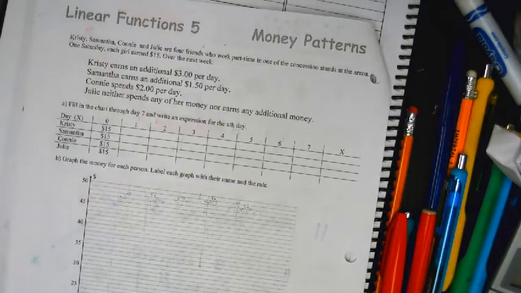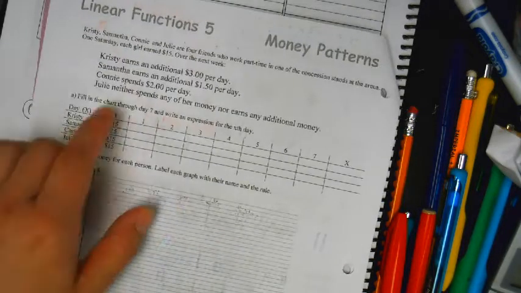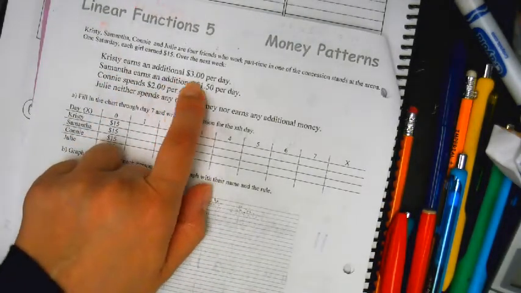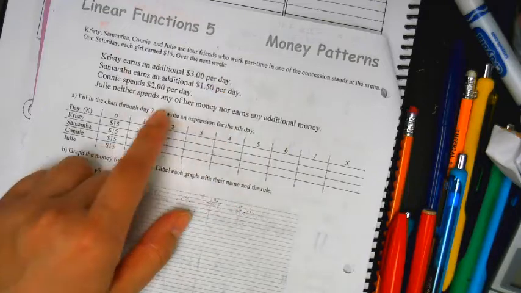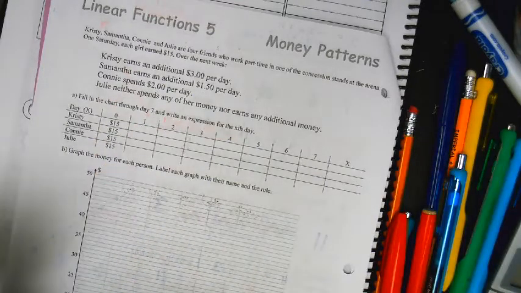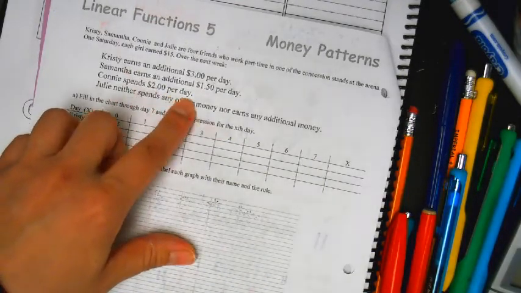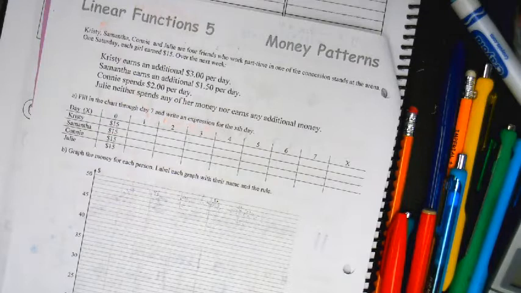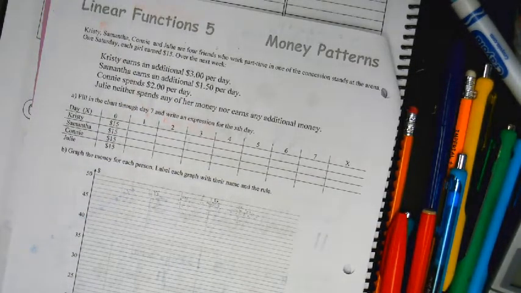Christy, Samantha, Connie, and Julie are 4 friends who work part-time in one of the concession stands in the arena. One Saturday, each girl earned $15. Over the next week, Christy earns an additional $3 per day. Samantha earns an additional $1.50 per day. Connie spends $2 per day. And Julie neither spends any of her money nor earns any additional money.